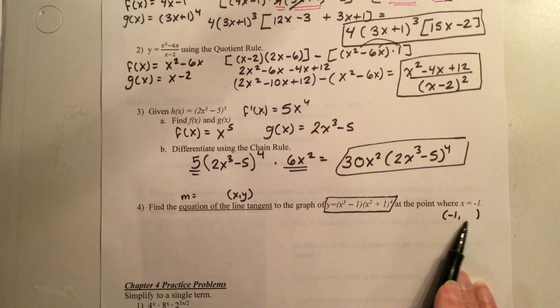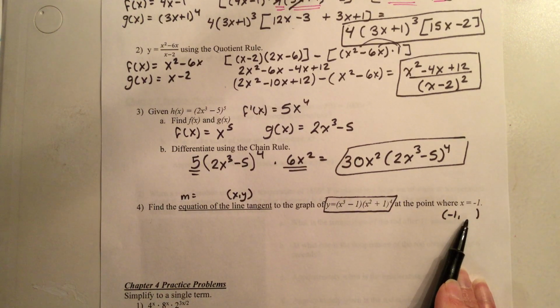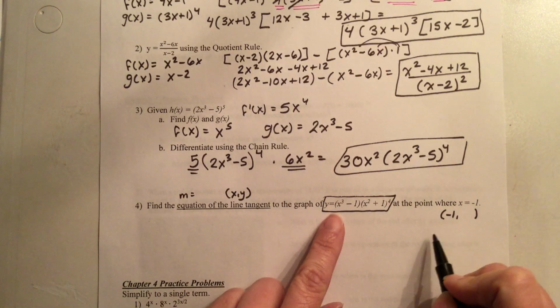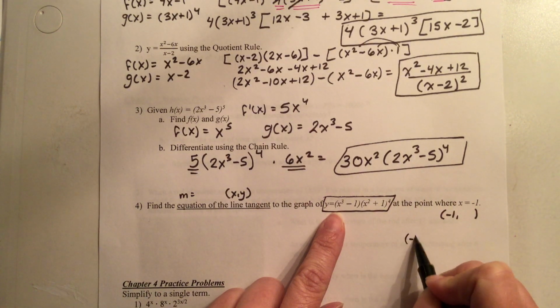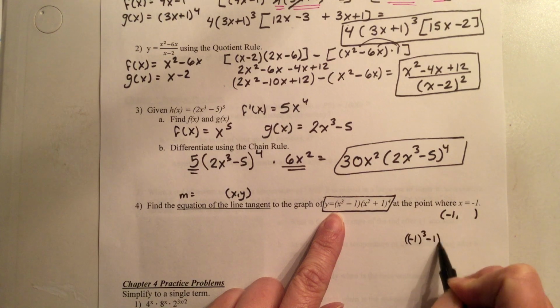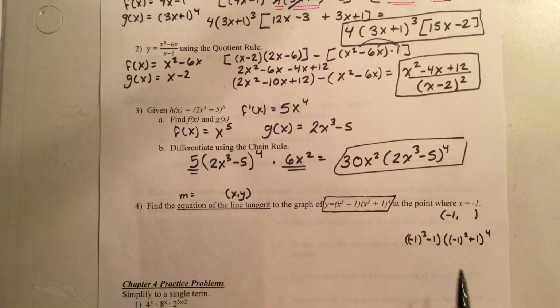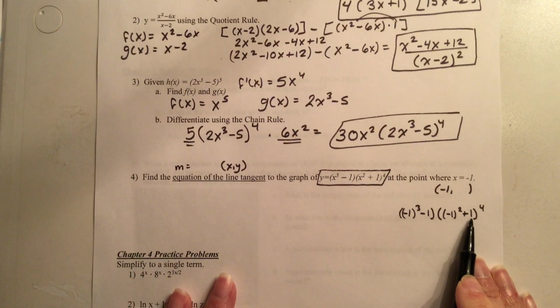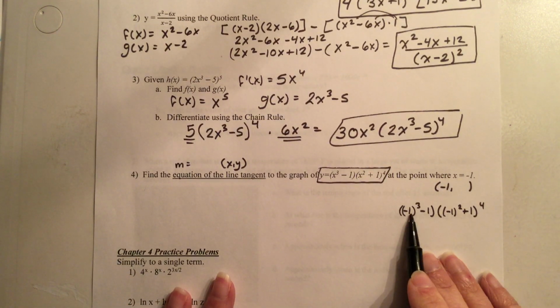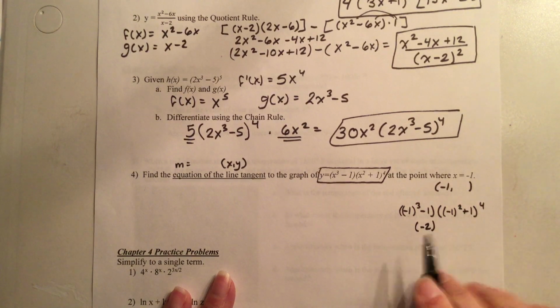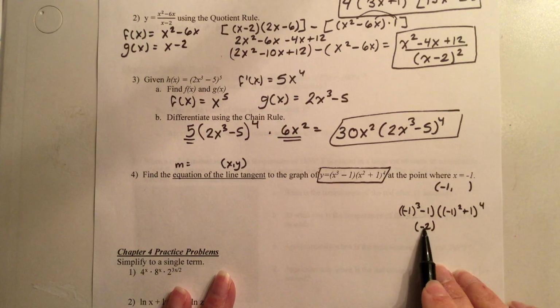Well, one of the things you need to know is an ordered pair. In order to find the y value for an ordered pair, you fill the x value into the original function. So I'm going to go ahead and do that. If I fill in negative 1 cubed minus 1 times negative 1 squared plus 1 to the power of 4, this is going to help me find the y value. Negative 1 cubed, negative 1 times negative 1 times negative 1, well, that's negative 1. Minus 1 more, this is negative 2. So that's the value of this first set of parentheses.